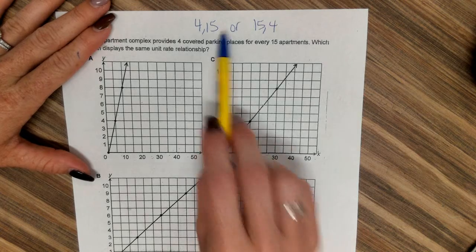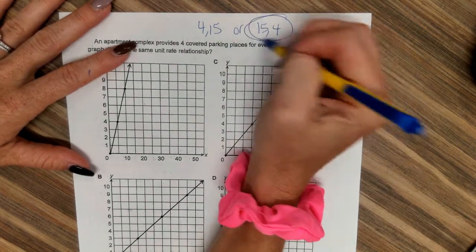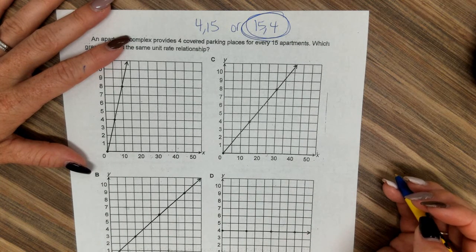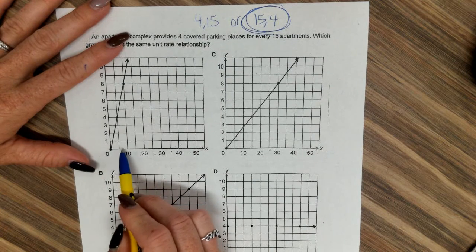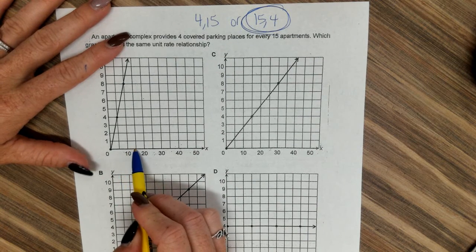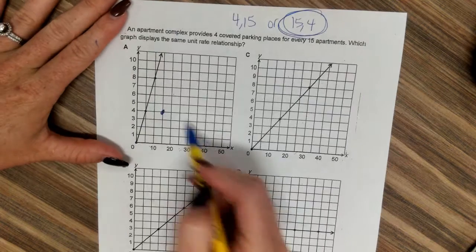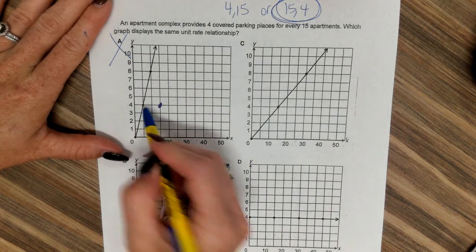Which axis do you think 15 is going to have to go on? Yeah, so it's definitely this one. Because they're counting by 5s on the x-axis, yes? So I go to 15. Here's 5, 10, 15, and where should there be a dot at? At 4. But was A correct? No, because it was way over here.